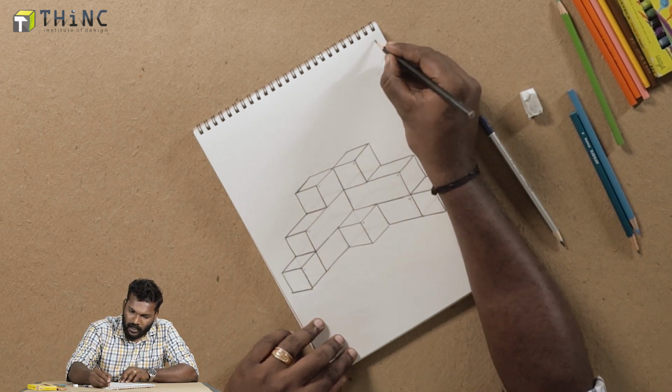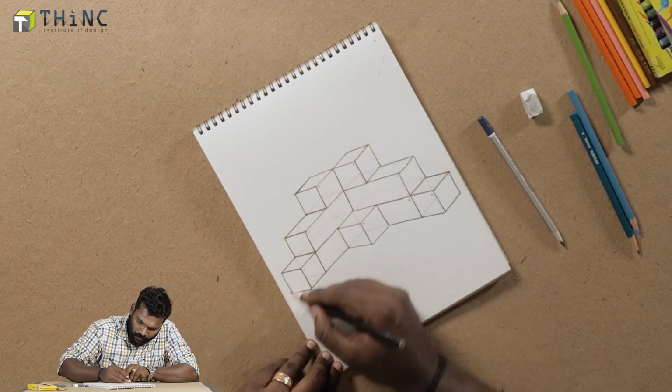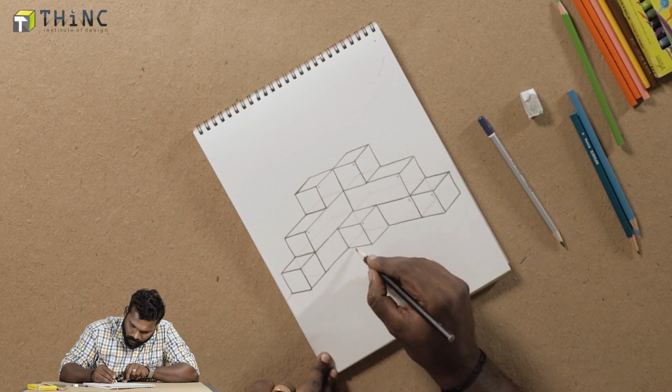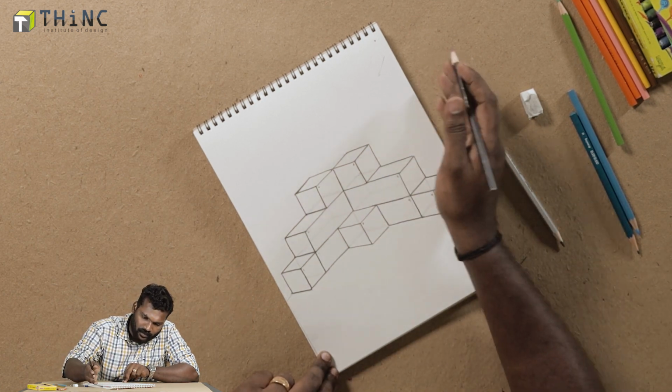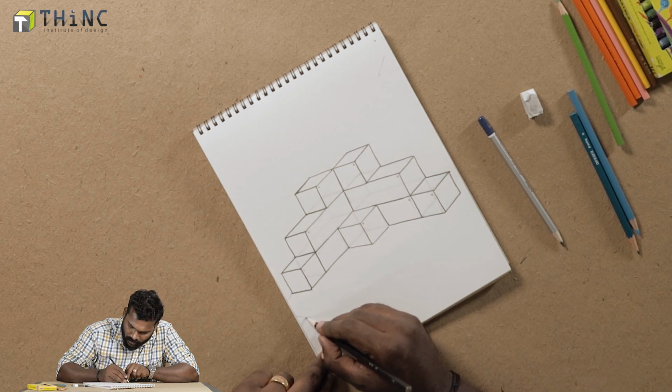So I'm assuming a light source somewhere there. Now based on that, if I'm going to sketch, the shadow is going to be somewhere that side. So it's behind and slightly towards the left. So the shadow is going to be somewhat like this.